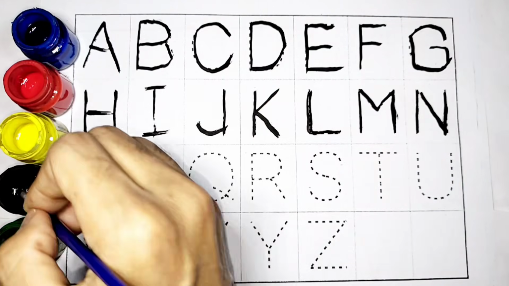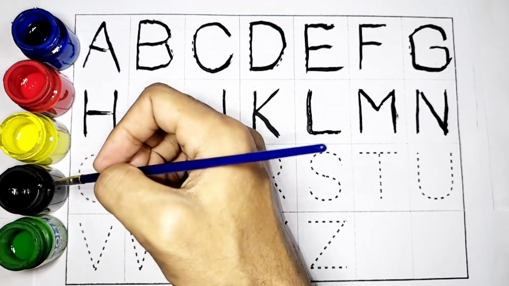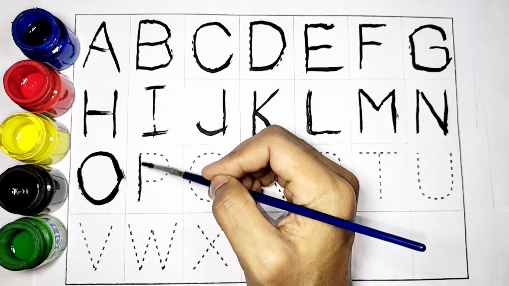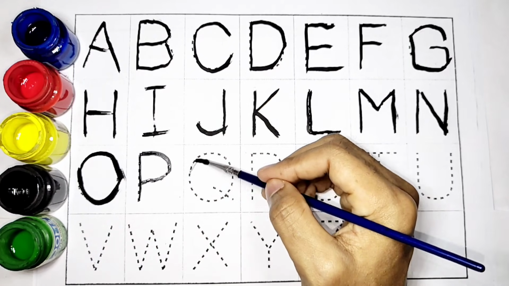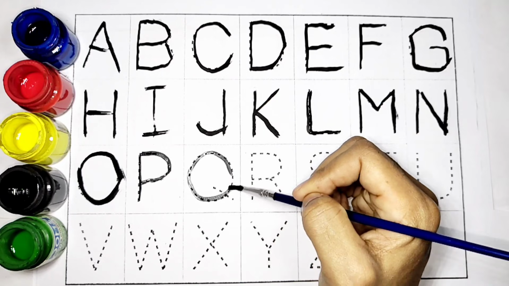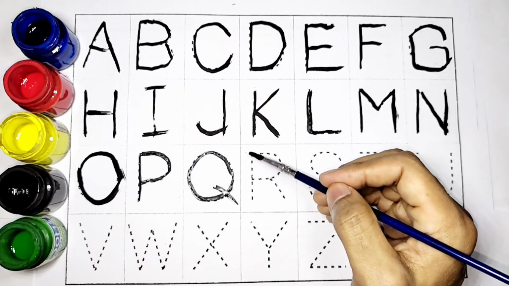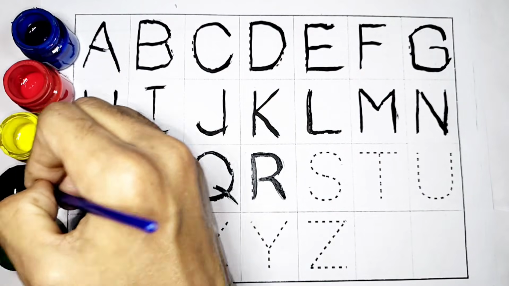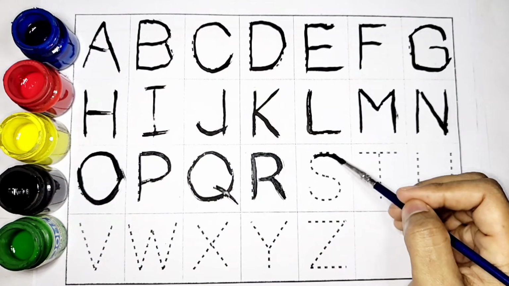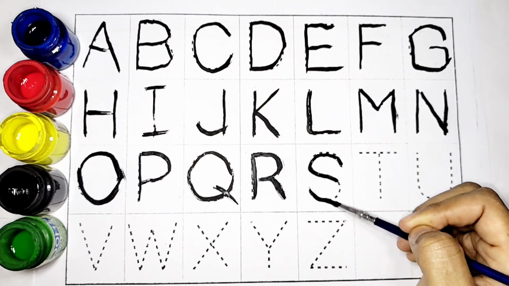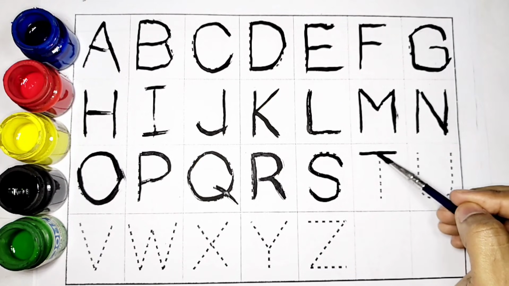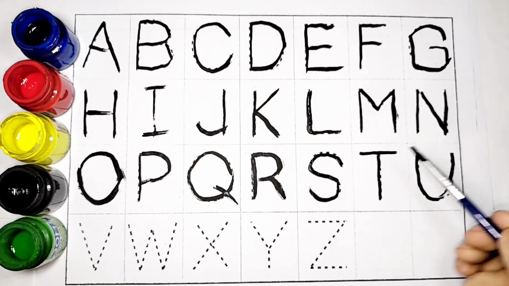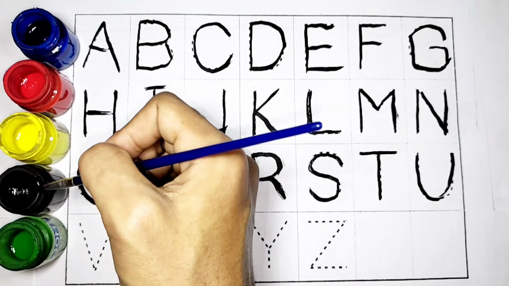And the next one is N for nose, N for nest. Kids, the next one is O for orange, O for octopus. The next one is P. And the next one is Q for queen. The next one is R for rose, R for rice. And the next one is S for sun, S for snake. T for teacher, T for tiger. And U for umbrella. The next one is V for van.